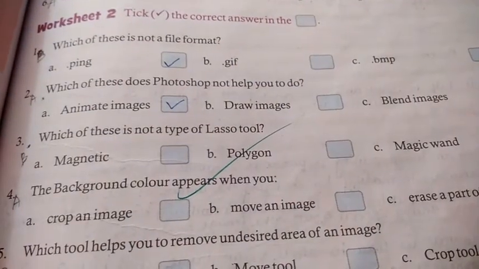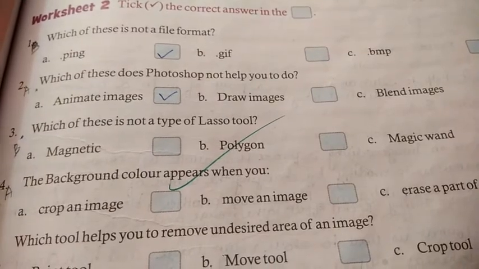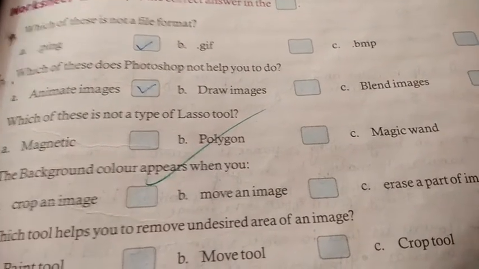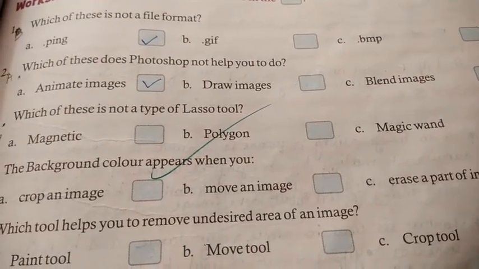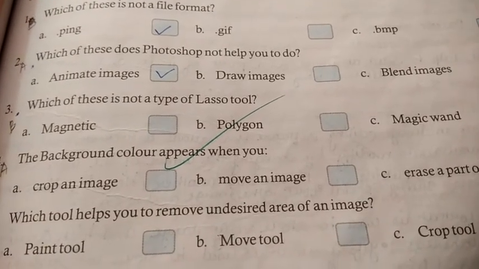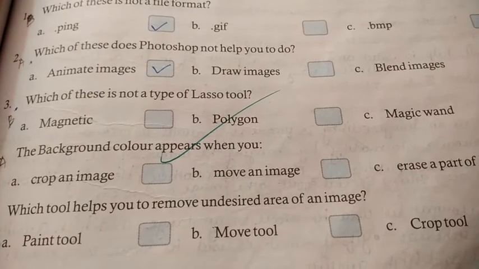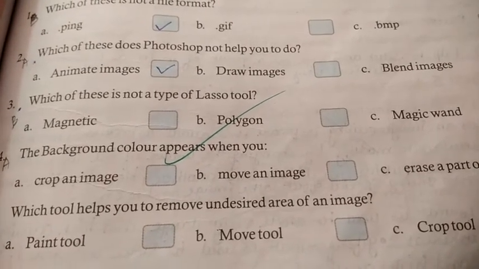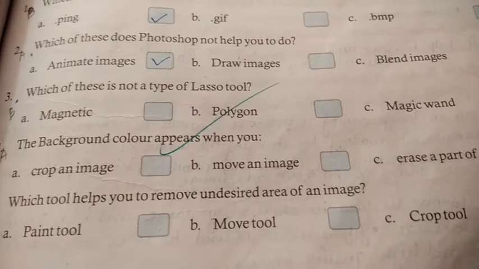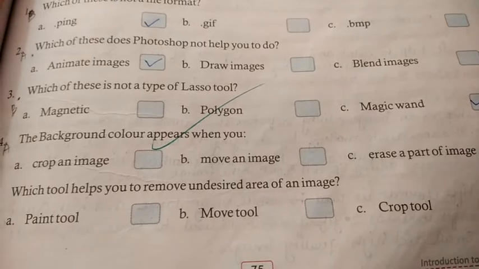Next, students, come to worksheet number 2, tick the correct answer in the box. First question, which of these is not a file format? Its option is .png, option A. Second, which of these does Photoshop not help you to do? The correct answer is animated image, option A is correct. Third, which of these is not a type of lasso tool? This is the magic wand. Okay, magic wand, option C is correct.